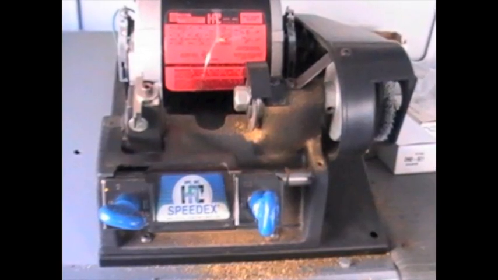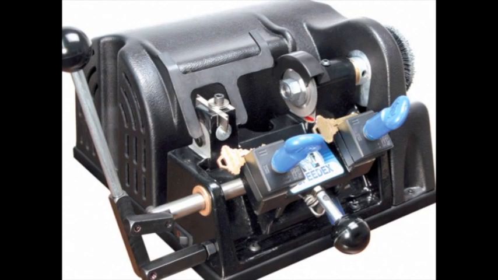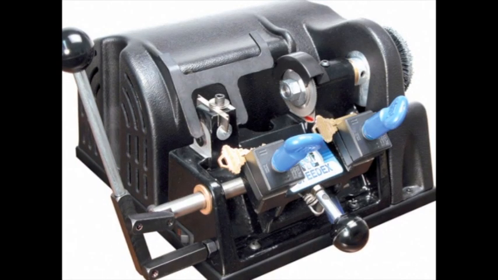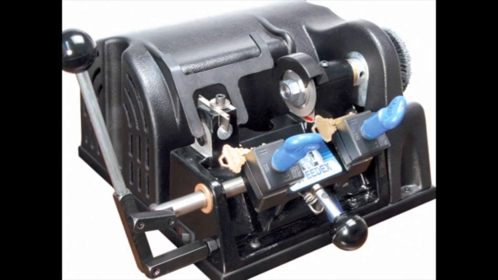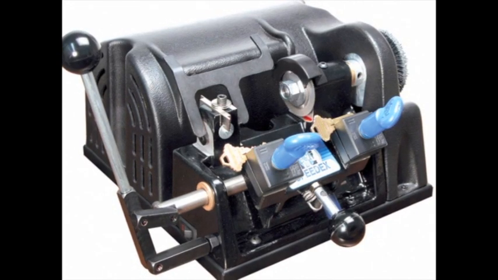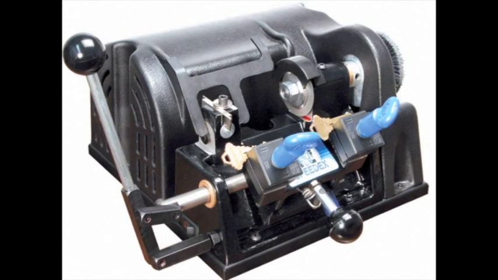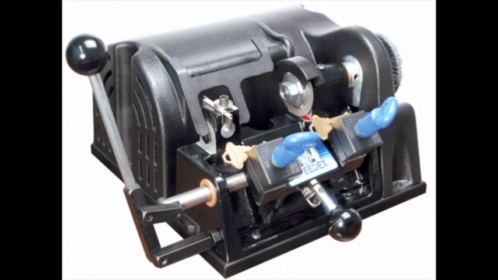There is also a cheaper version of this machine called the SpeedX Mini. A semi-automatic version of this machine called the Power SpeedX is available. It is equipped with a spring-loaded carriage and safety release. This design holds the carriage against the cutter and tracer and cuts the key for you once you have it set up.